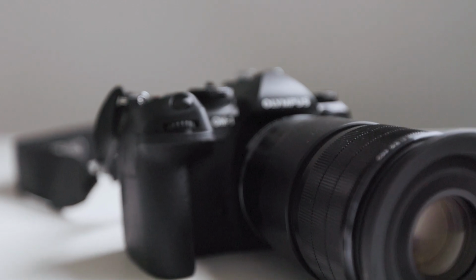Today I'm going to show you how to set up focus bracketing on OM system cameras. I'm going to be using an OM1 today, and depending on what camera model you have, it might look a little bit different in the menus, but everything should be there.